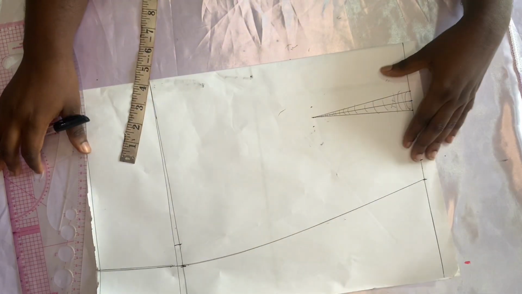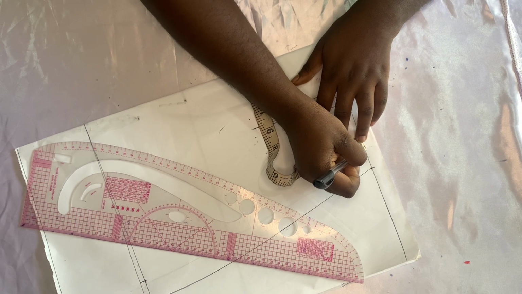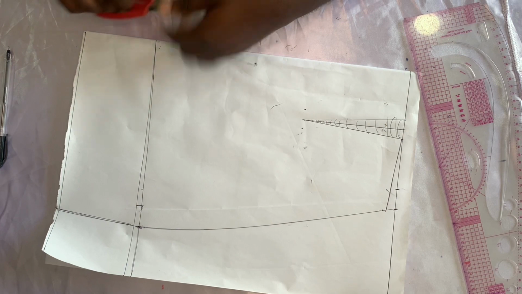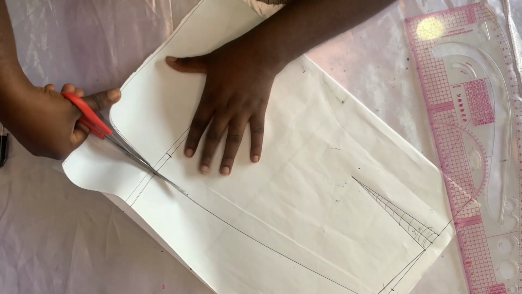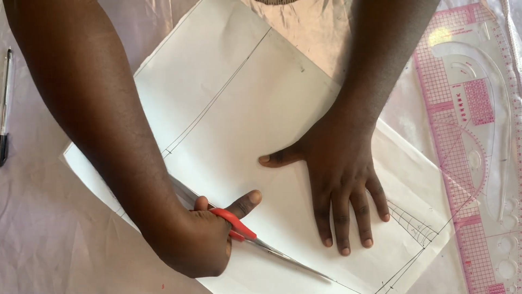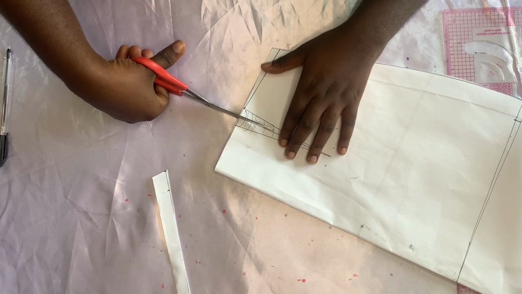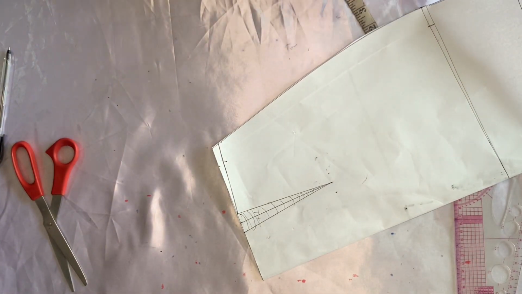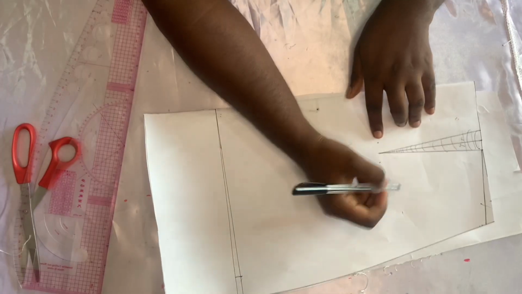We've gotten this part, come down by 1/2 inch and connect it. So this one that we did is for the front. We are going to do it this way. I decided to just draft it on the pattern paper, and when you are doing yours, you can do it on the fabric, front and the back together. When you want to cut the back on the fabric, you are going to add your zipper allowance.